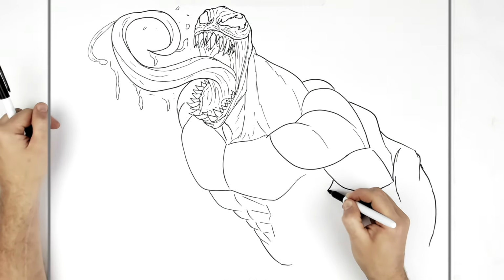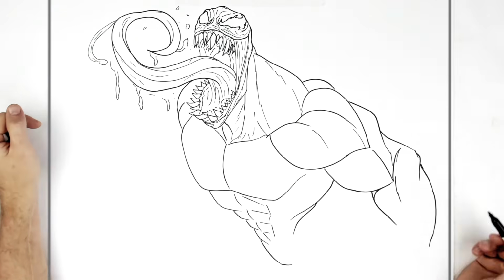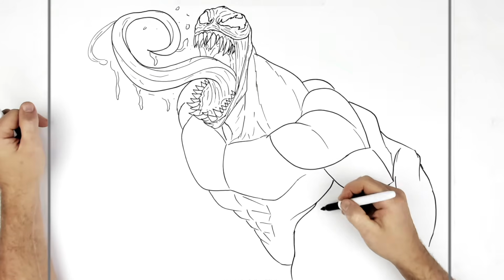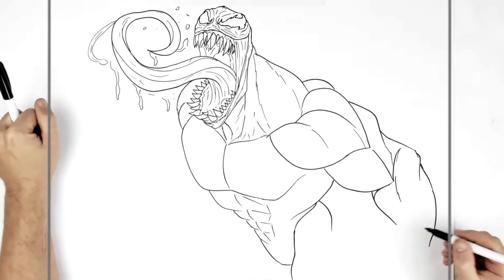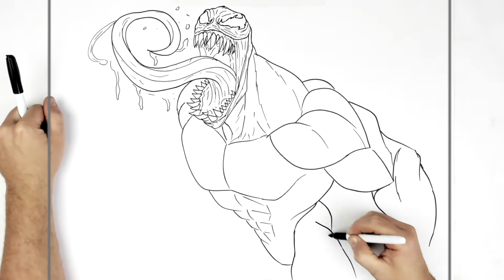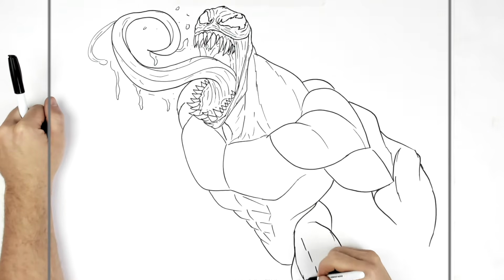So you've got his rib cage. And then his waist comes down here around his thigh, which goes down off my page. And then his gluteus maximus sticks out there. And then his thigh muscle comes down this way and you have muscles on his muscles.